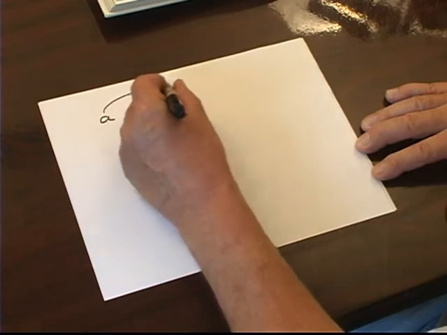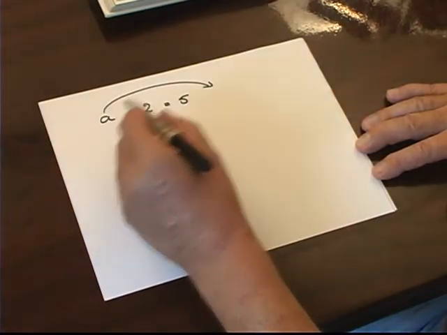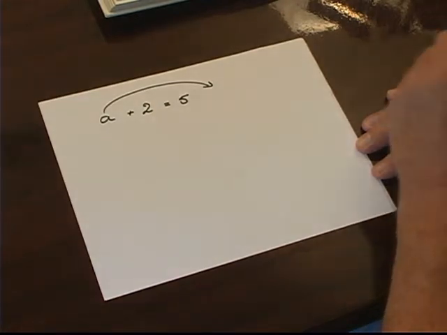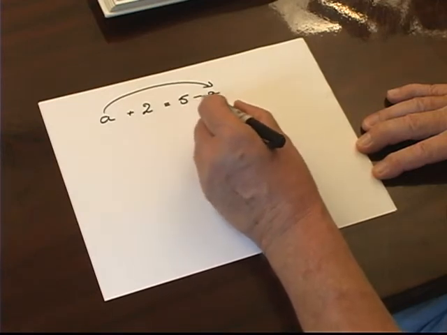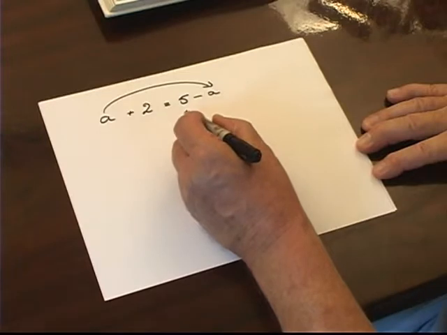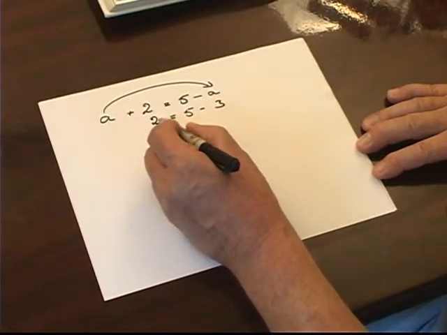Well, it's easy. We take it and we put it over to the other side. Now here it's a positive number, a plus, so we make it into a minus number. 5 minus a is 2. So what can a be? It has to be 3. 5 minus 3 is 2.